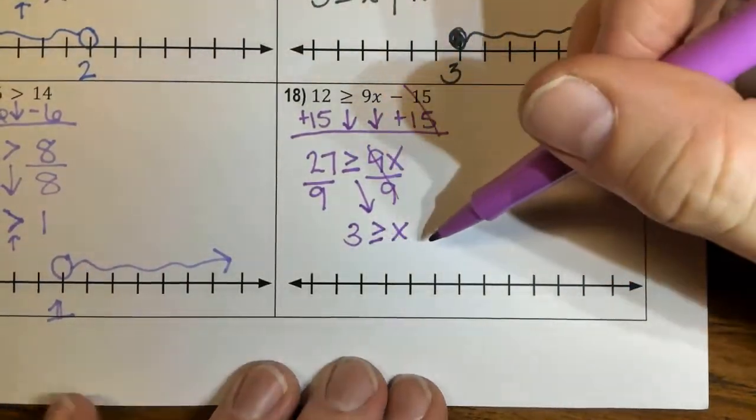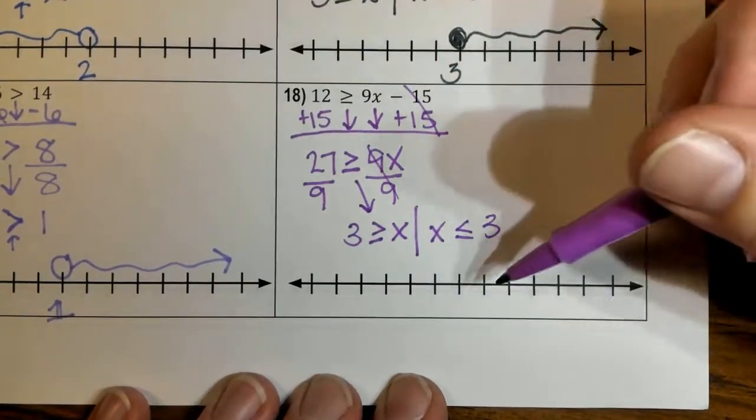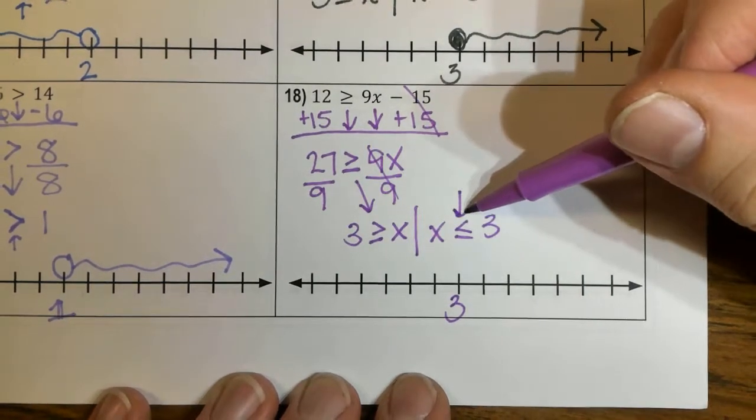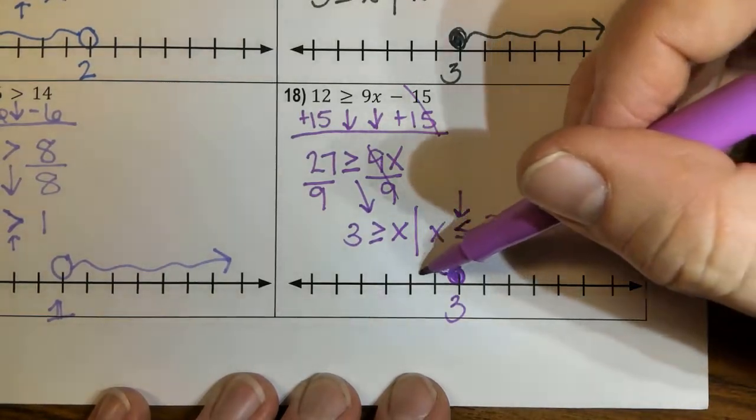And again, if x is on the right, I can go ahead and pretend there's a mirror, rewrite it, and then I know how to graph it. So my symbol is underlined, so I have a closed circle, and less than goes left.